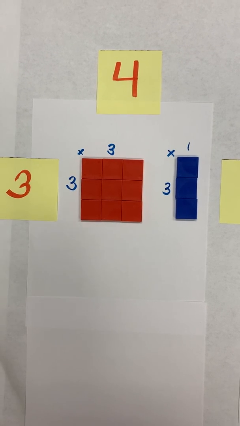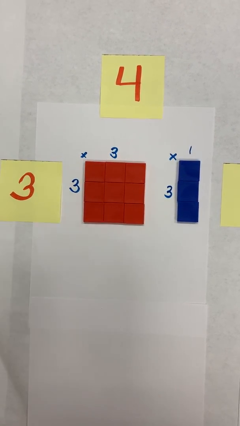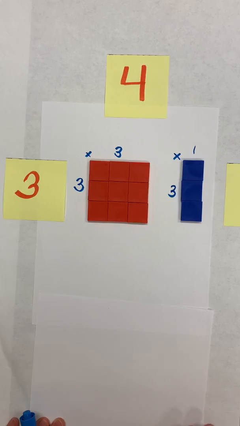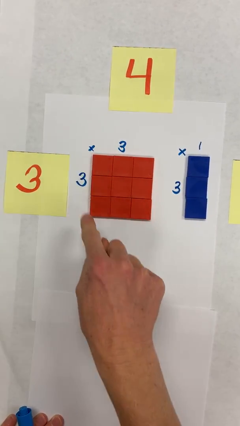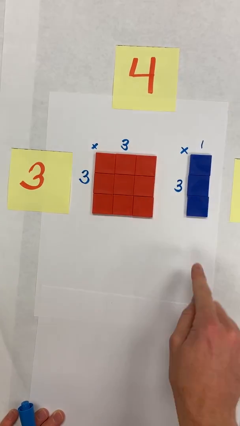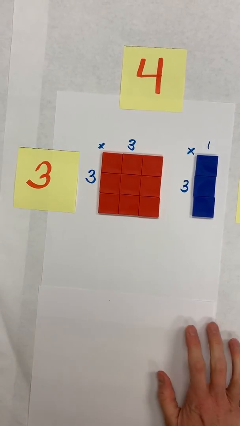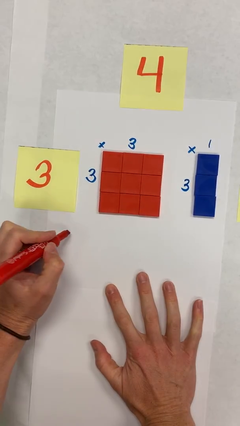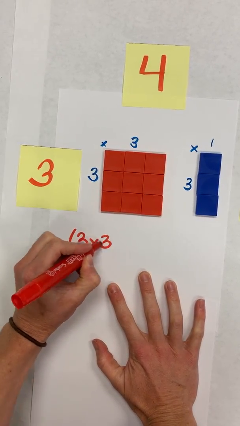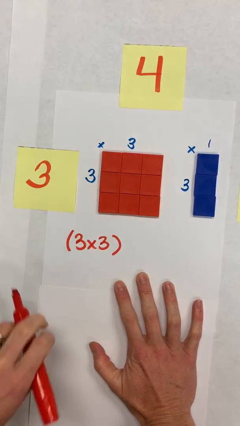I can use this concept to help me compose the distributive property because I still have a collective area of 12 square units. So to use that concept and actually make it into a formula, I would have a 3 by 3, which is what this is showing.